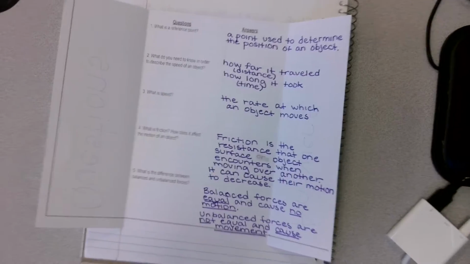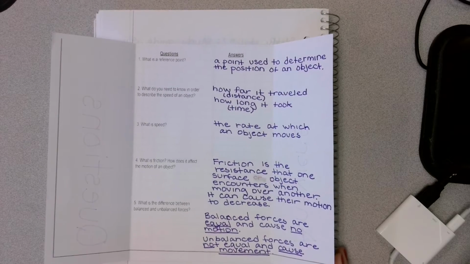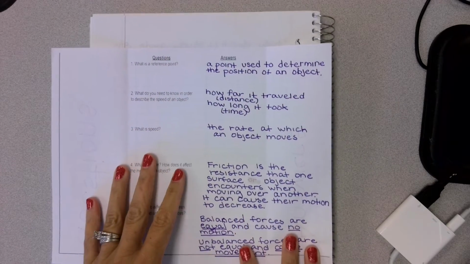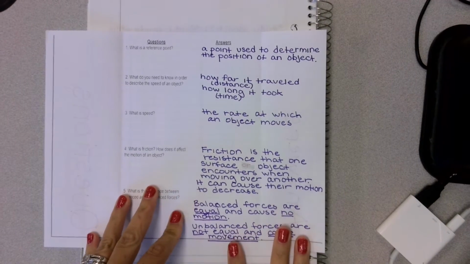All right. So we're going to go over the study guides that you made yesterday. So you can adjust your answers, make changes, whatever you need to do as we're going over them.